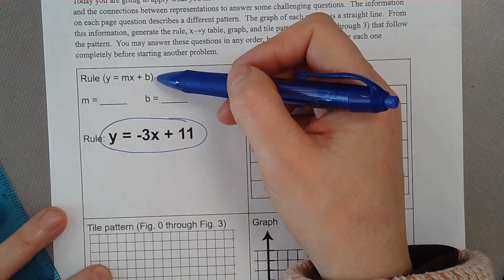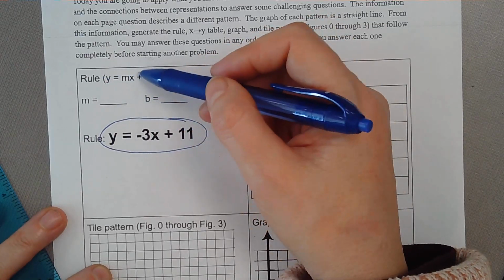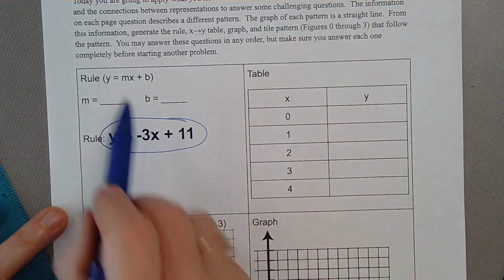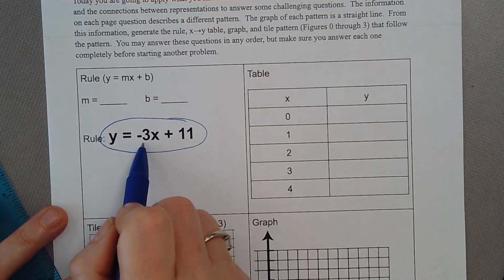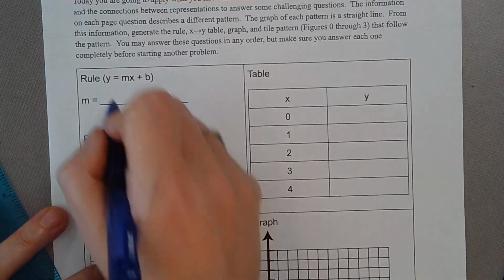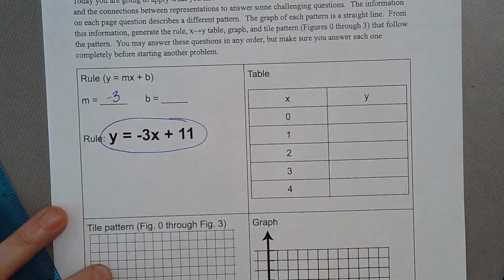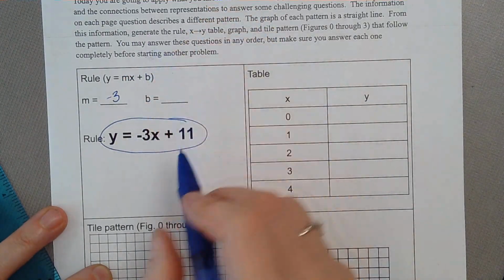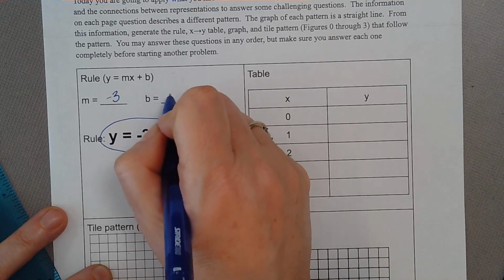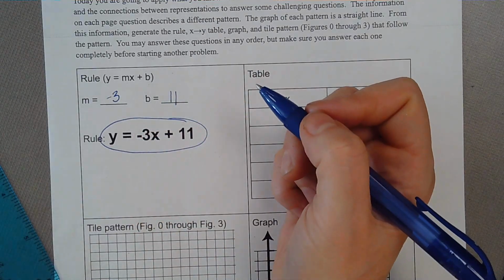And I notice I've here for reference, I've got y equals mx plus b. So the number next to the x is the m. So I know my m, my slope, is a -3. Plus b, so my b value in this case is plus 11. So that part's pretty simple to fill out.